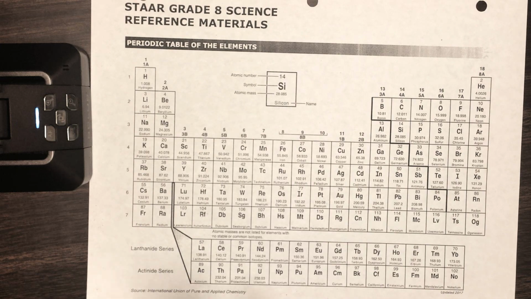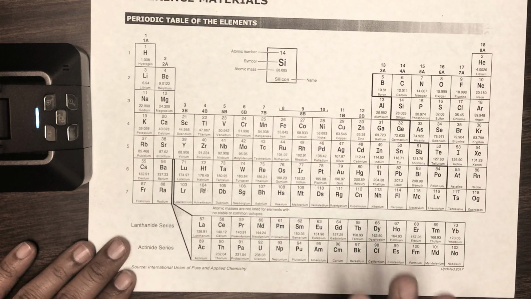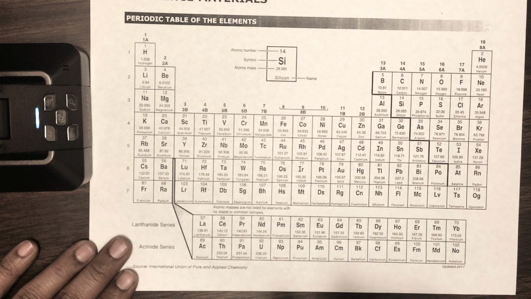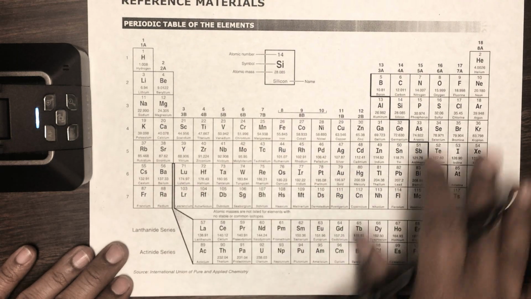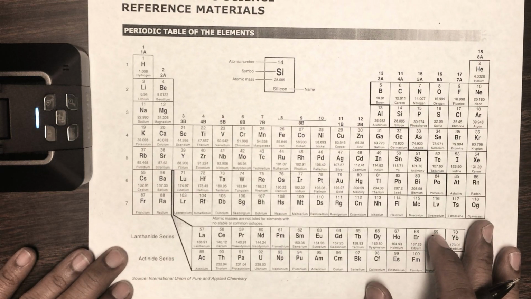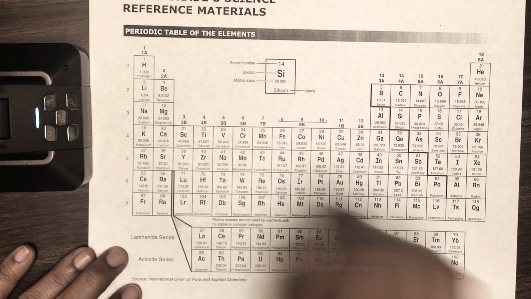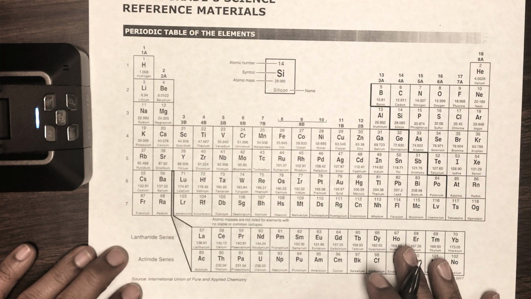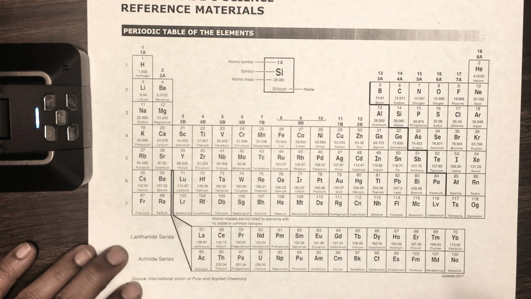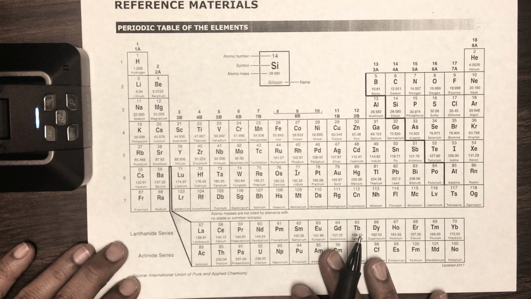All right, so we're going to start off with this side. We're going to start off with the periodic table. If you have a periodic table, or you have access to a printer, you can follow along with me. You can mark yours up, maybe practice, and then once you get your STAAR test, you'll have some muscle memory. You'll have seen it before, right? If you do not have one, just follow along, and once you get your test tomorrow, just try to do as much as you can.